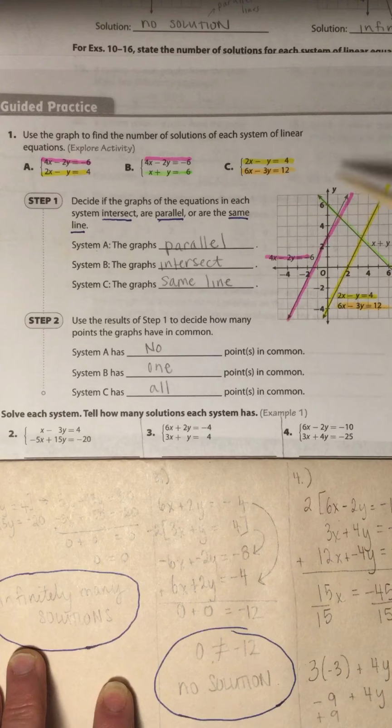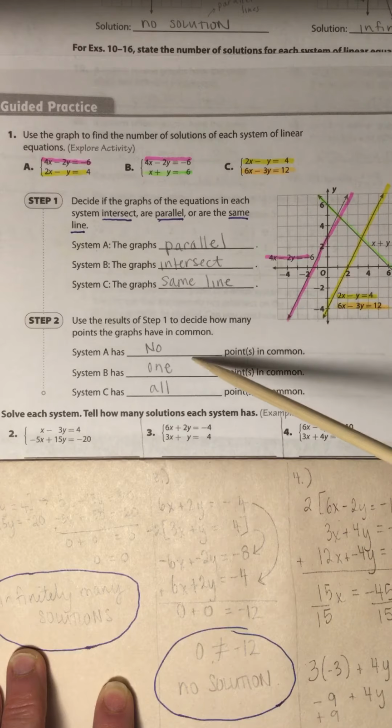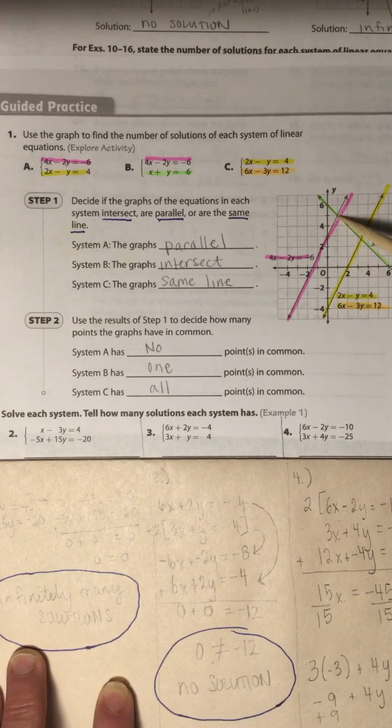C, when we look at the yellow line, right? And then we look at the orange line, which is pretty much the same line. We know that these have infinite number of solutions because they're the same line. So system A has no points in common, system B has 1 point in common, and system C has all of the points in common because they're the same line.